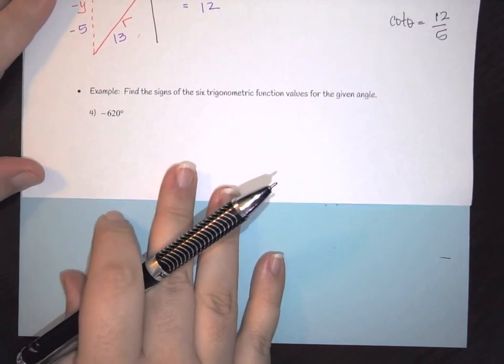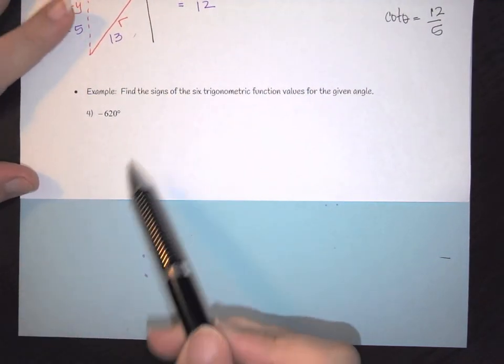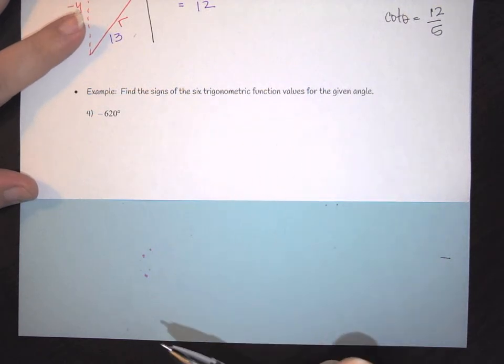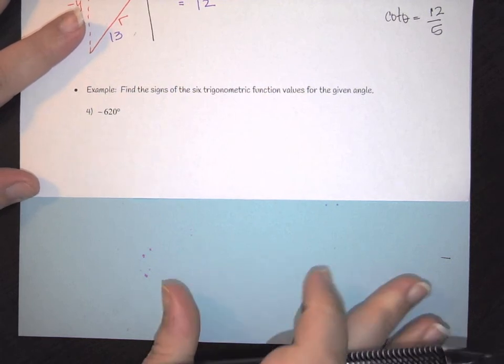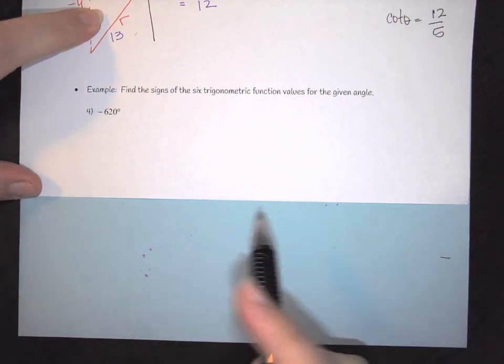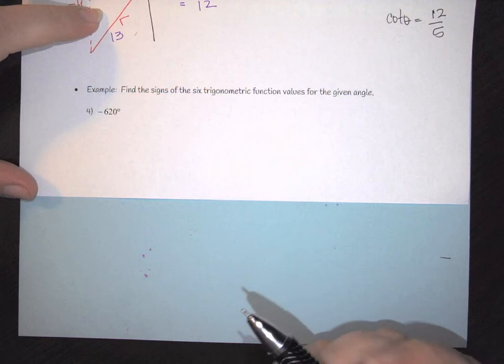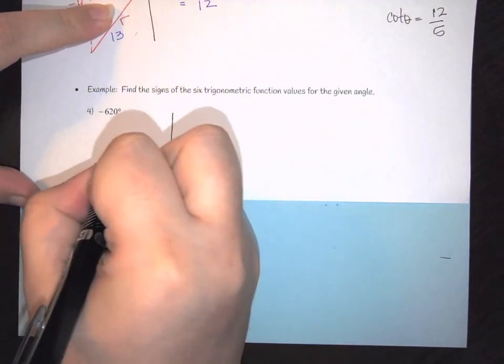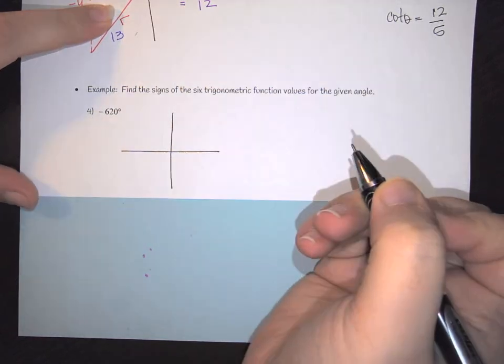Alright, last, let's take a look at this example. It says find the signs of the 6 trig function values for the given angle. So in this case, all we're looking for is the signs of the values. So I have negative 620 degrees. The first thing we want to do is draw your coordinate plane.